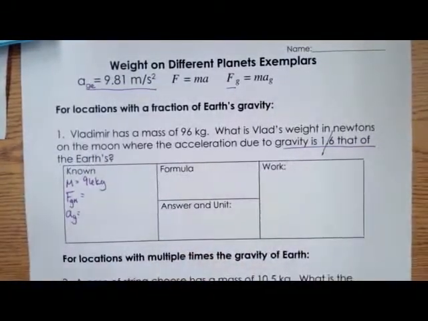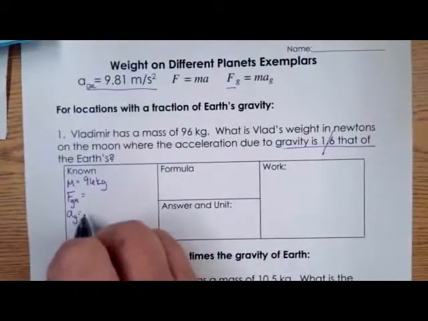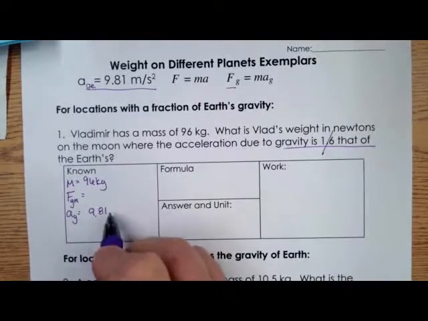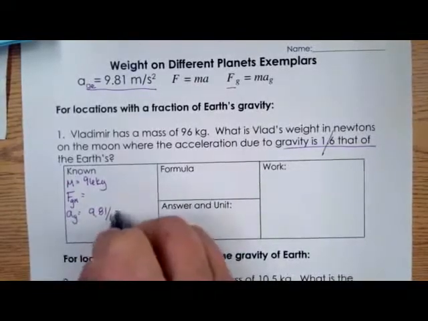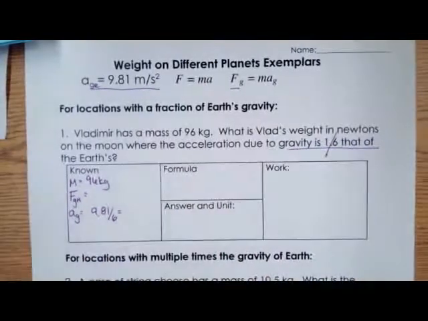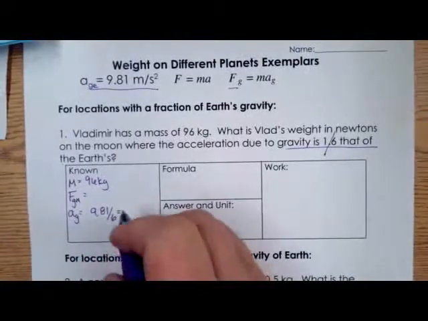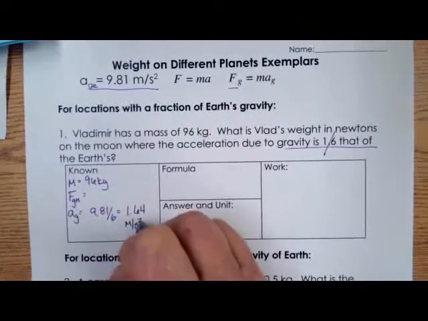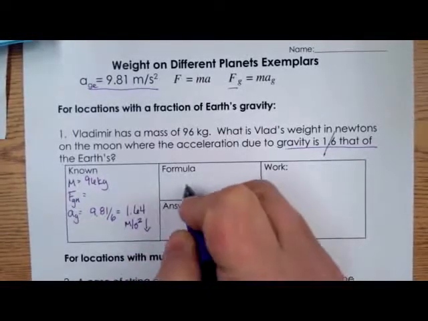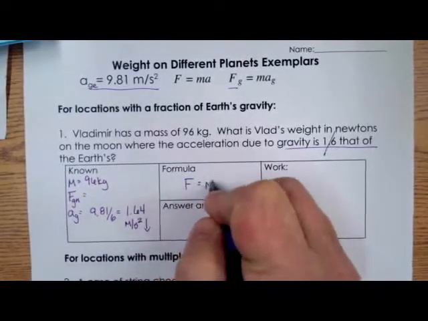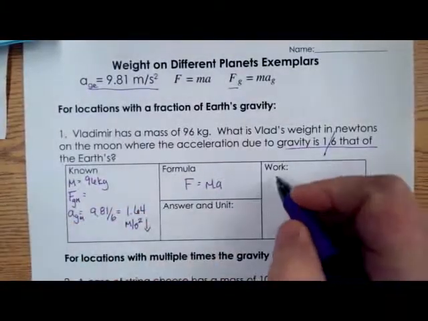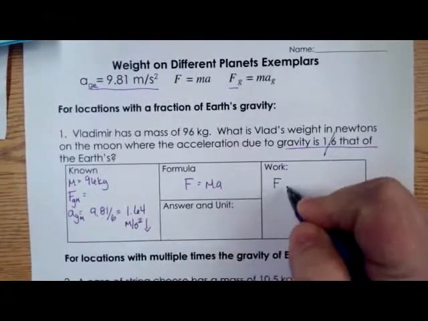So how are we going to do this? We're going to take the acceleration due to gravity on Earth, which we know is 9.81, and divide it by 6. When we do that, we end up with 1.64 meters per second squared down. The formula that we're going to use is our old friend, the FMA formula. So we're looking for force.